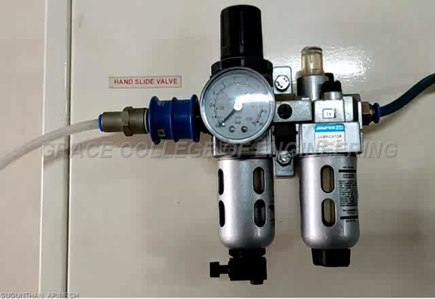Filter filters the unwanted particles in the air. Regulator measures the air flow. Then lubricator mixes the oil with the air. Purpose of lubrication.